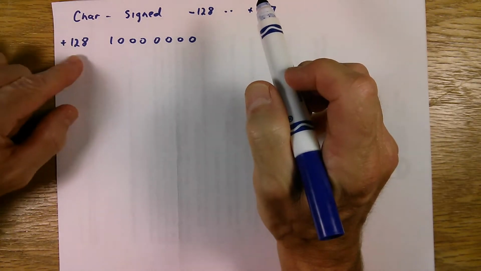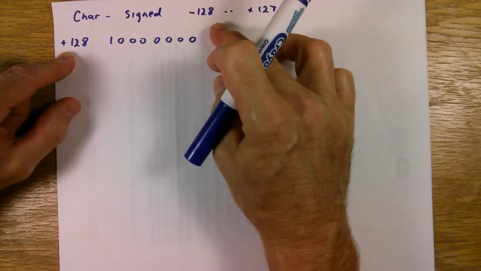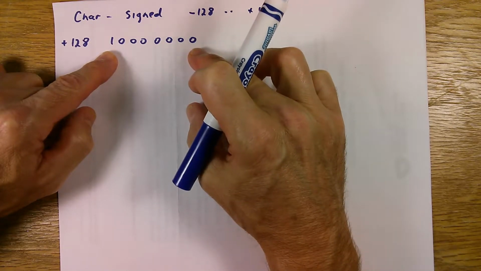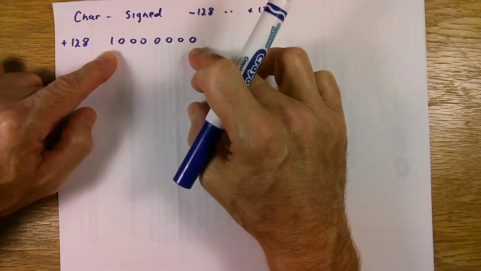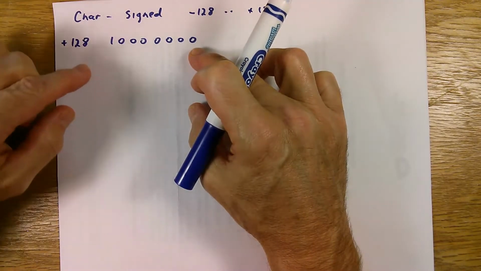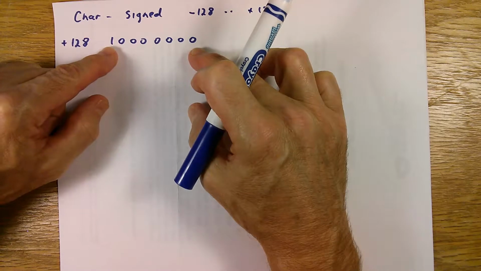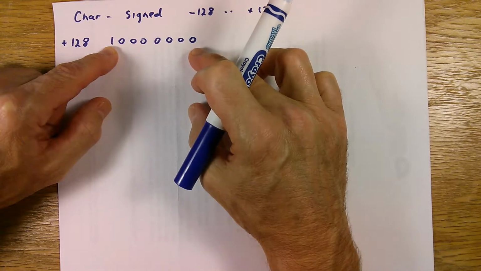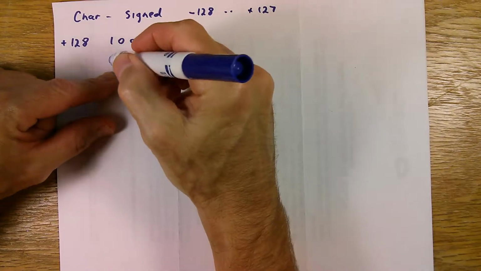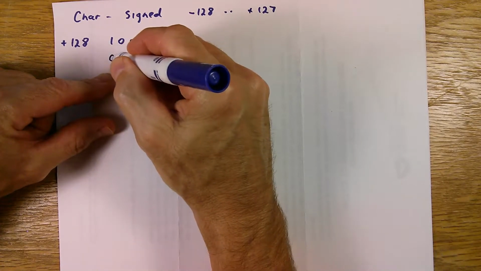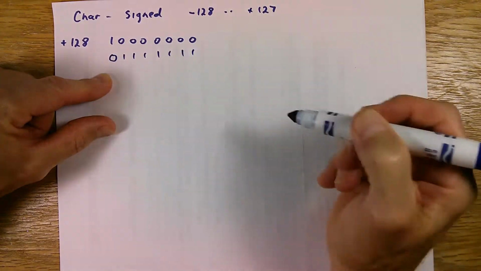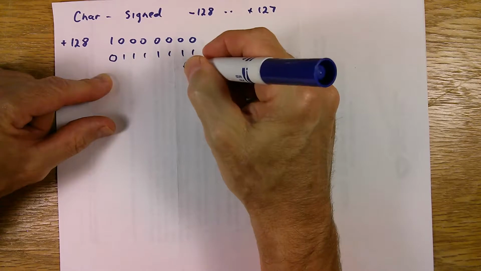So let's look at 128, and I'm going to make it into minus 128. We'll do the 2's complement method. So there's 128 positive in an unsigned byte or char. This is no longer the sign bit, it's just one of the bits in the number. So we'll do the 2's complement. What we'll do is take the complement of everything, so it becomes 0 and a whole bunch of 1's here. And then we add 1 to that.